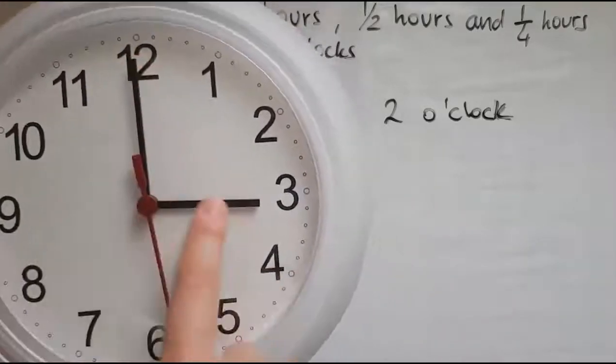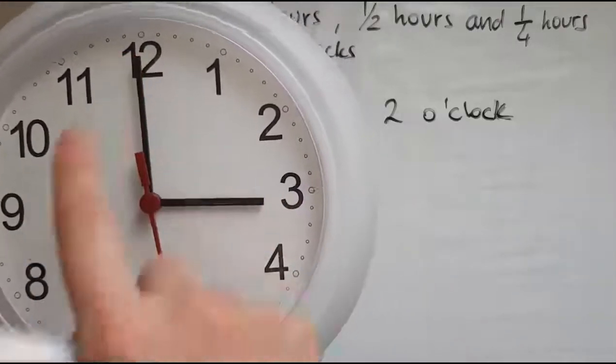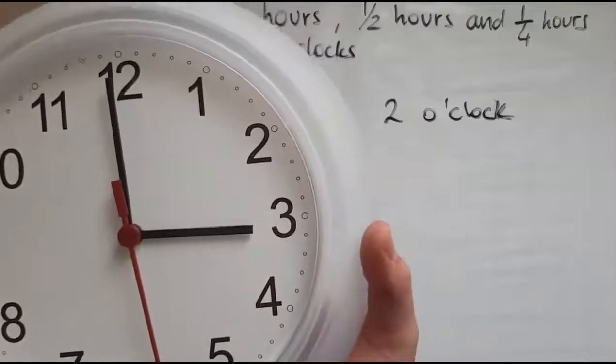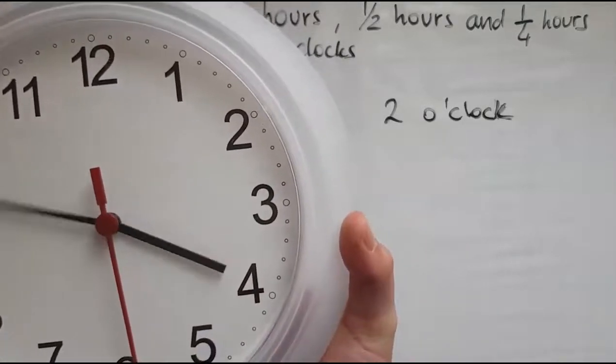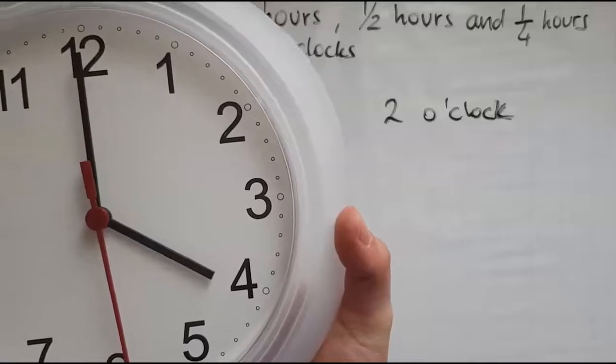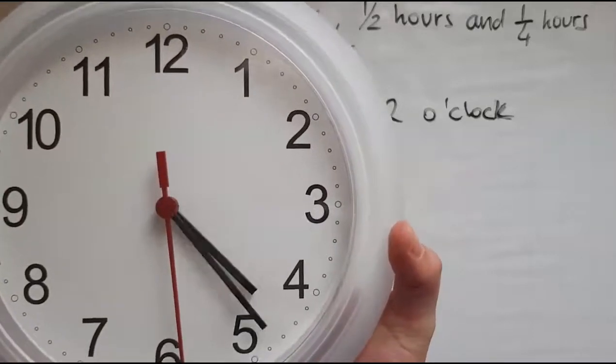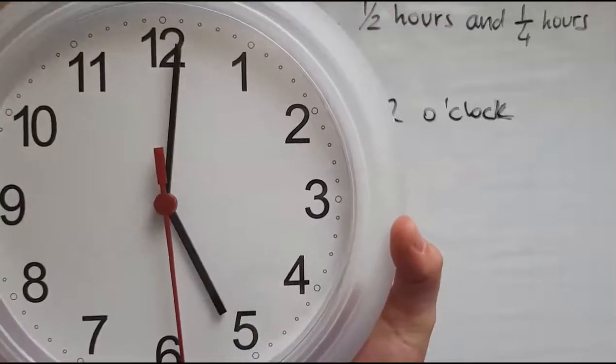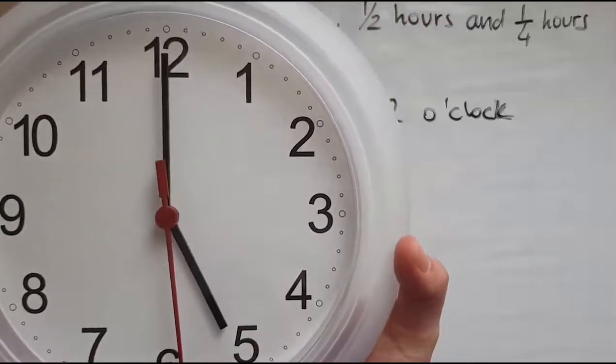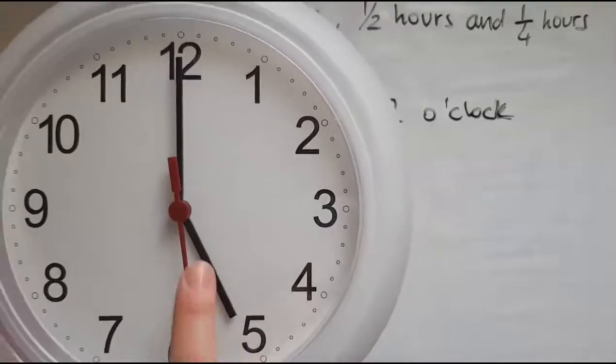So it is now 3 o'clock, exactly 3 o'clock. And again, a full circle for the minutes hand, and it goes to 4 o'clock and then 5 o'clock and so on. So this gives you the exact hours.